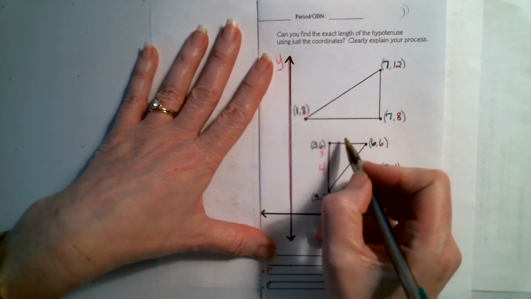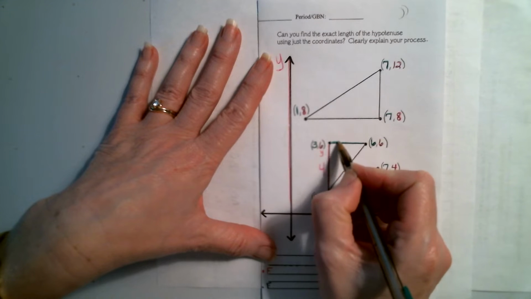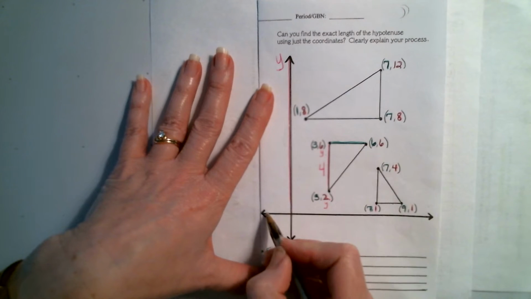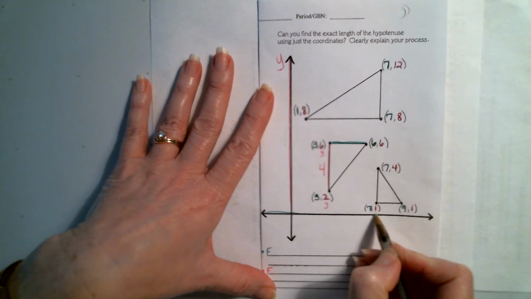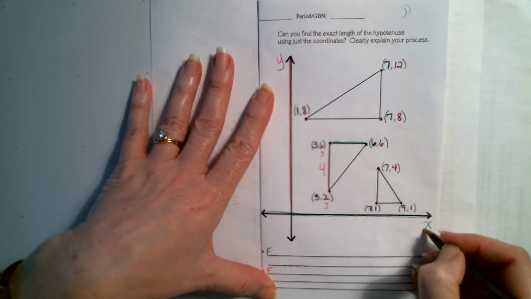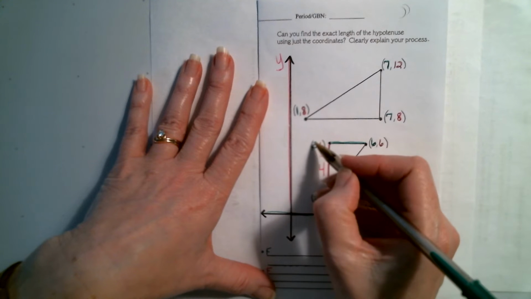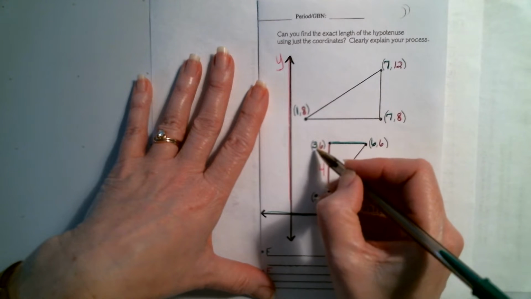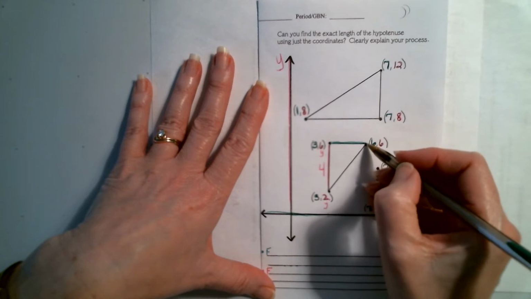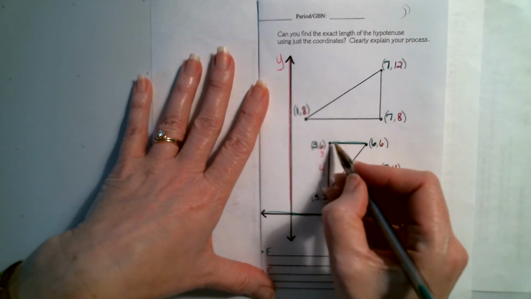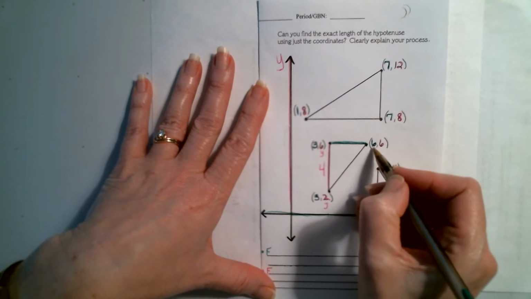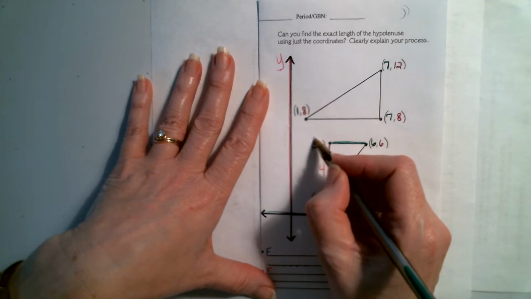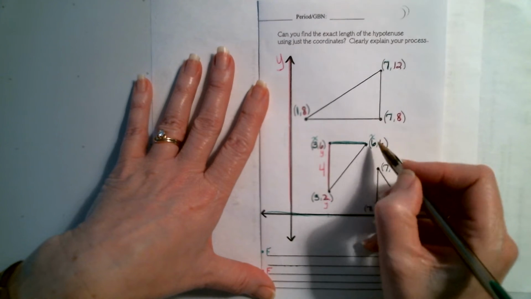Now let's look at our horizontal leg. And horizontal would align with the x-axis. We're looking for the distance from 3 to 6, coordinate-wise, right? Here's one of the x values, here's the other x value.